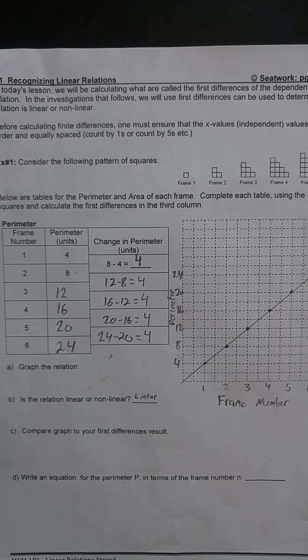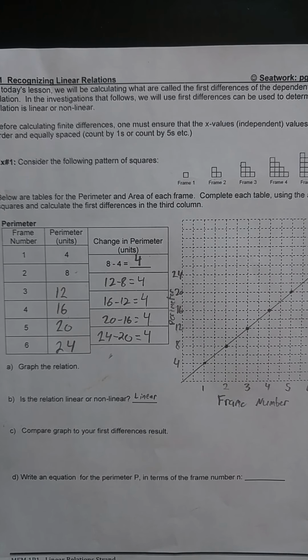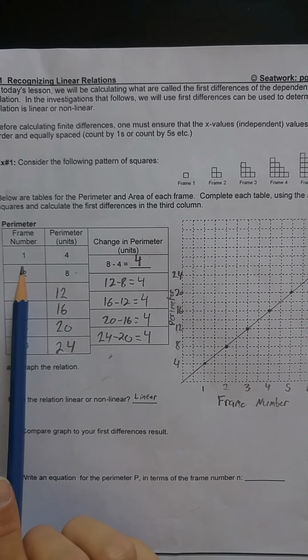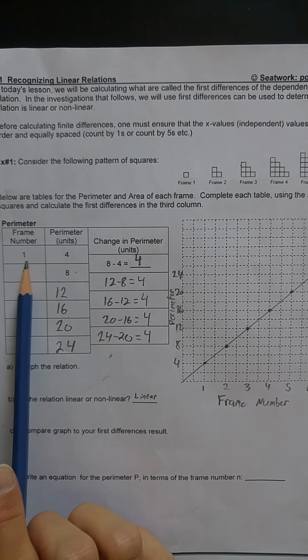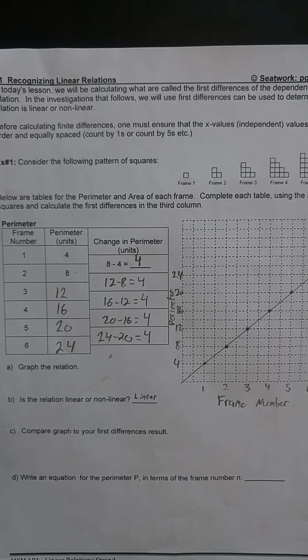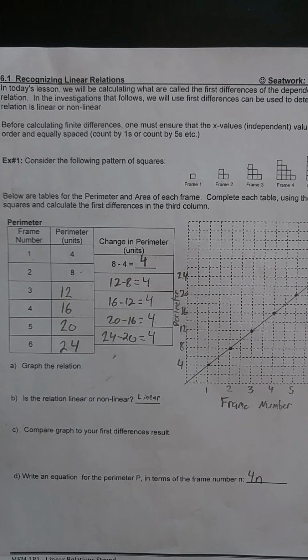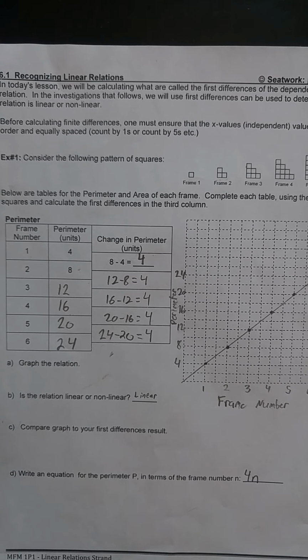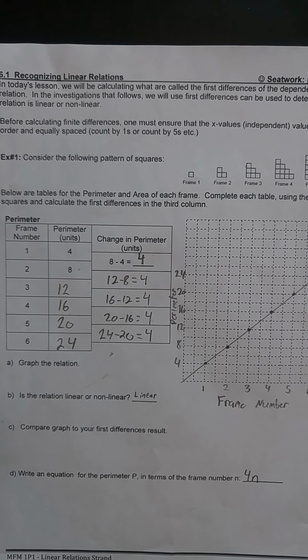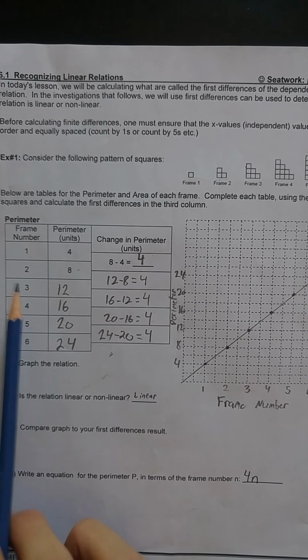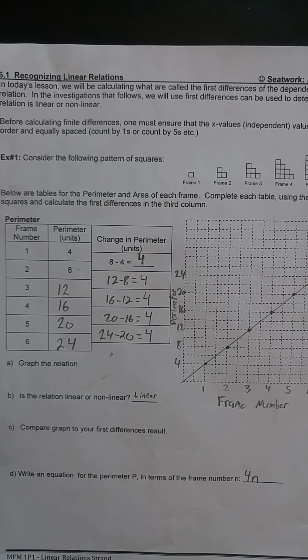Okay, so here, write an equation for the perimeter in terms of the frame number. So what equation can we write? So if we have a frame number, we can always find the perimeter. And for this, it would be 4 times n. Okay, and I just write 4n because we know that's 4 times n. So no matter what the frame number is, if we multiply it by 4, we get our perimeter. Let's try that out. What's 1 times 4? 4. 2 times 4 is 8. 3 times 4 is 12. So we can see 6 times 4 is 24. Okay, so we see that we're right.